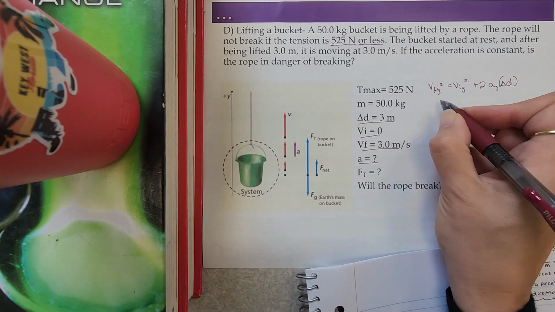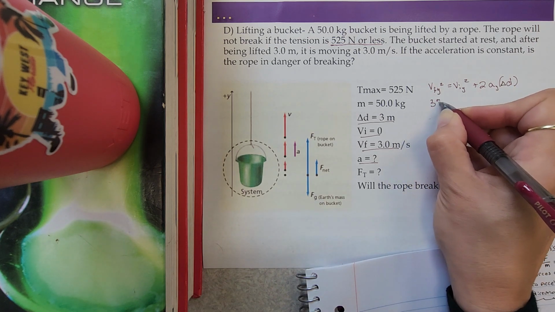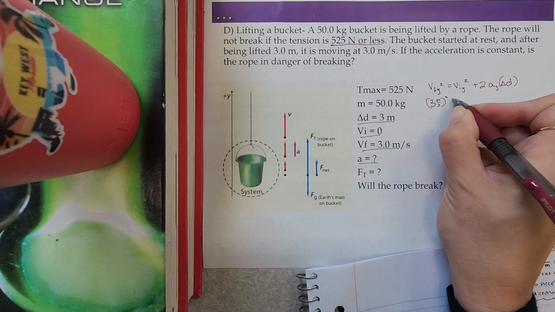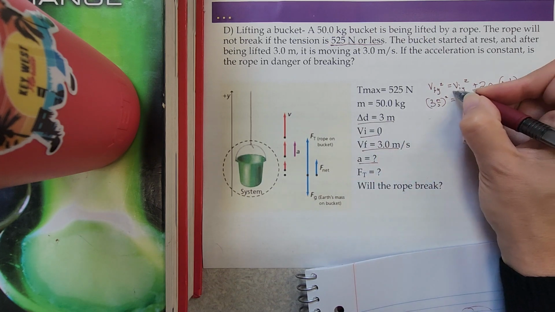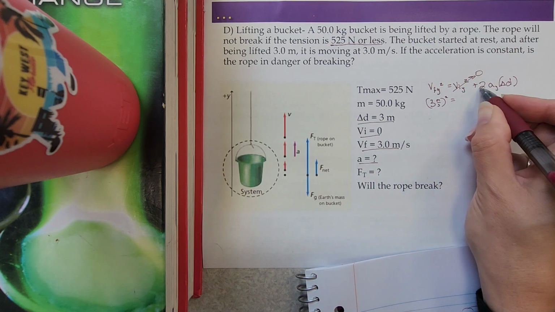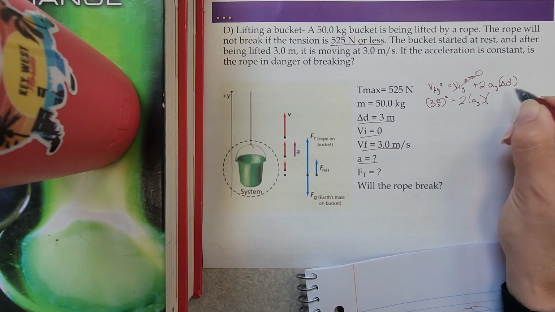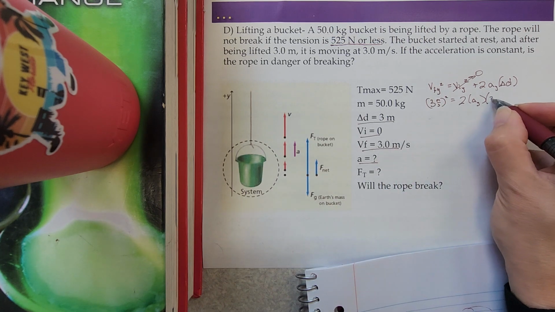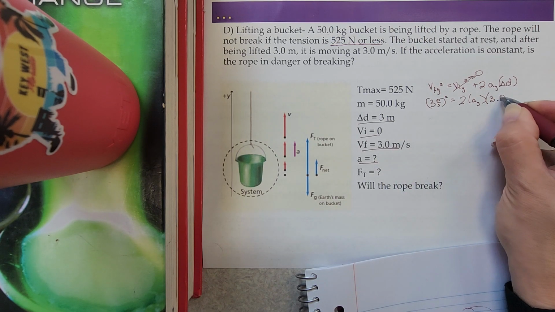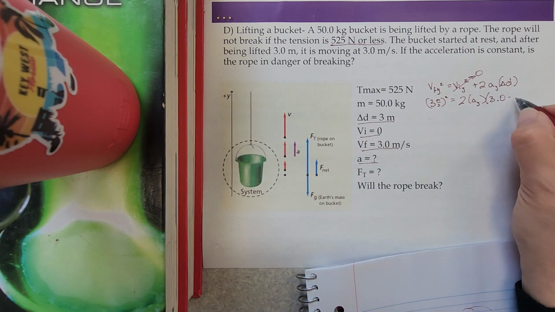So the final velocity is 3. The initial velocity is 0 plus 2 times the acceleration, which we need to find, acceleration in the y direction, times delta d. We go from a final position of 3 meters minus an initial position of 0.